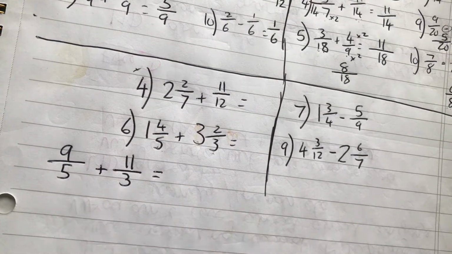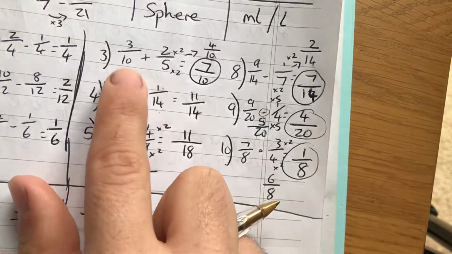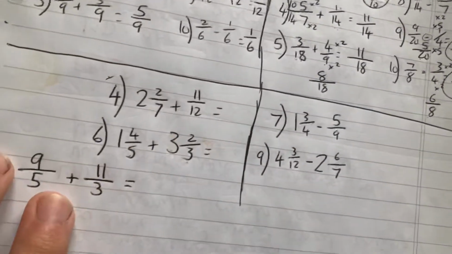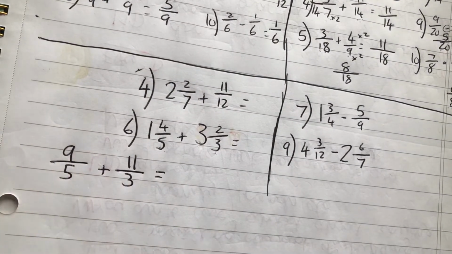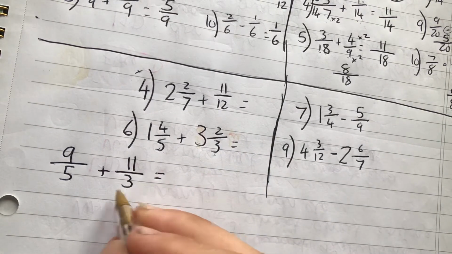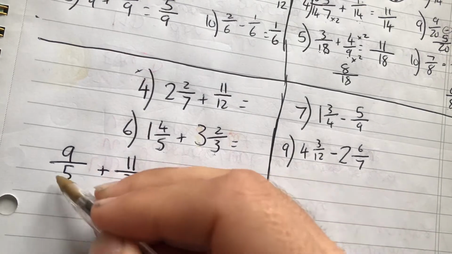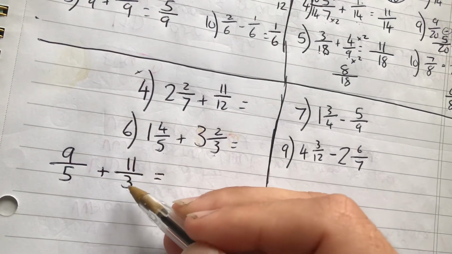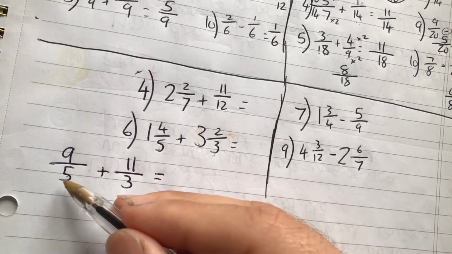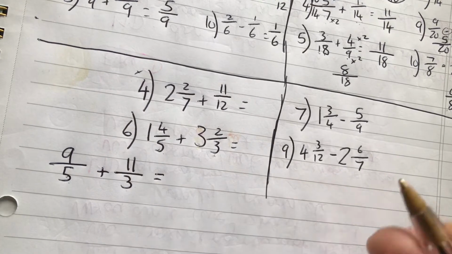Now, as you can see, different denominators. We had that up here, didn't we, in the last video? We had tenths and fifths. Now you've got to find your lowest common multiple. What number appears in both of these times tables? I always go with the larger one, because it might be that one is actually in the other times table. So if that was a 6, I don't want to be going 6, 12, 18 when actually 3, 6, it's in that one.